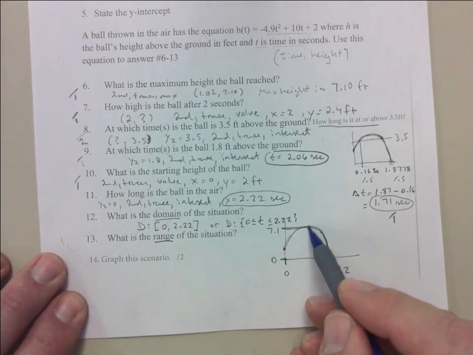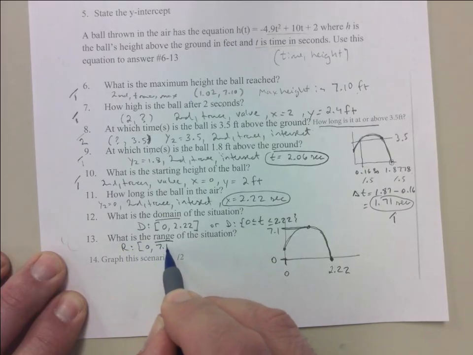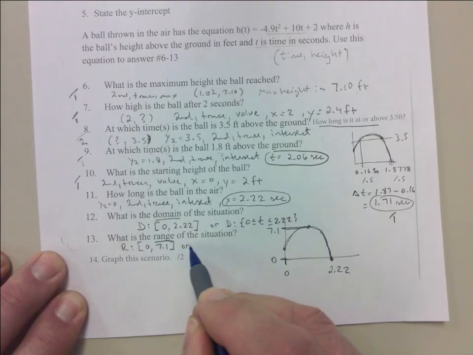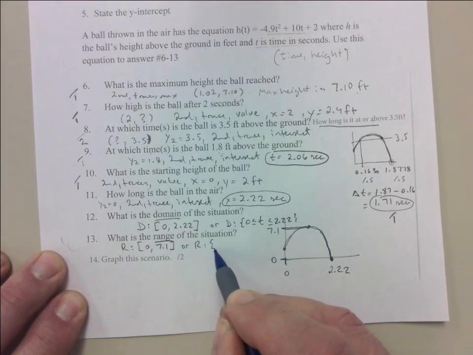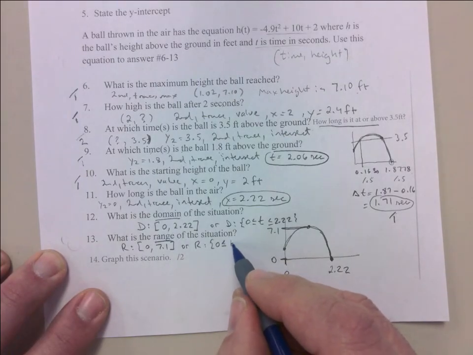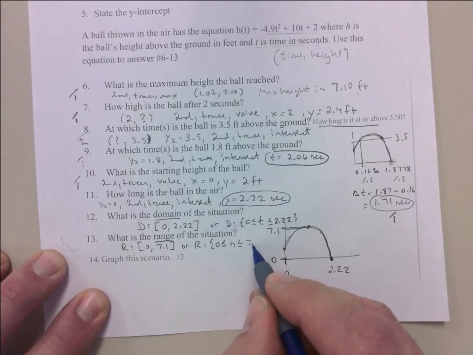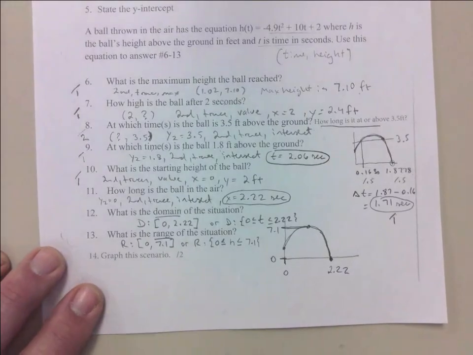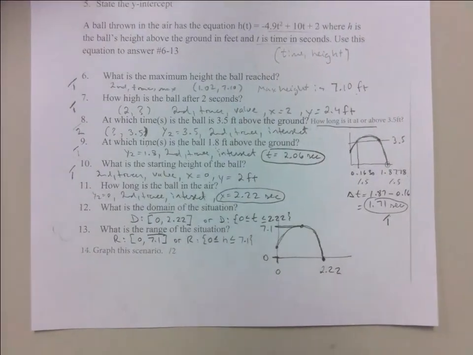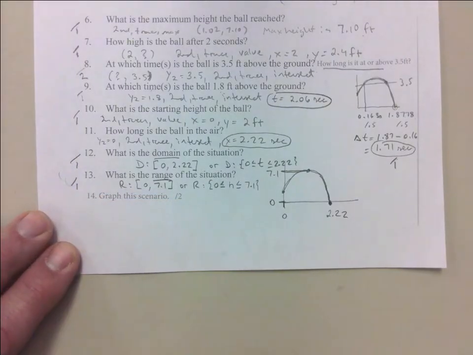That's given to me by the vertex. So for the range, it's 0 to 7.1, or range, squiggly bracket, 0 is less than or equal to h, or h of t, less than or equal to 7.1, squiggly brackets. That's fine. 1 mark for 12, 1 mark for 13.